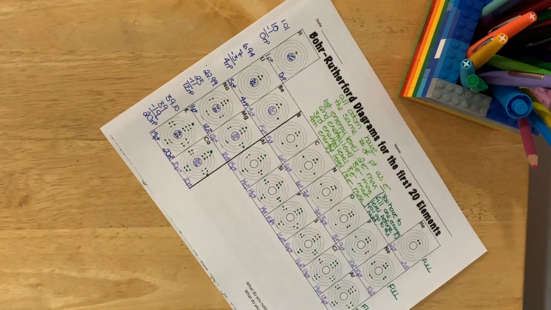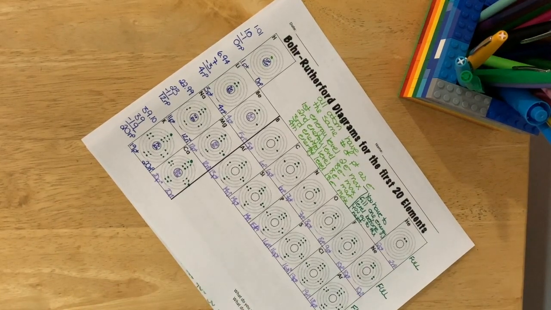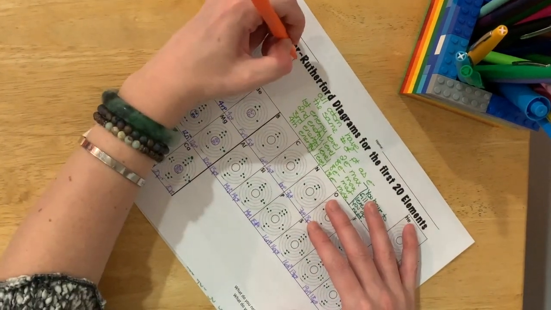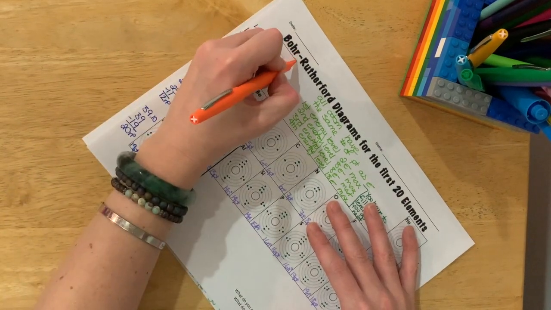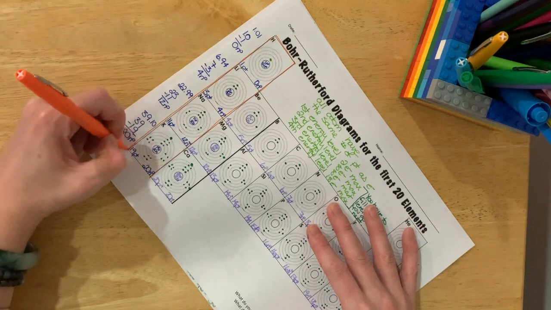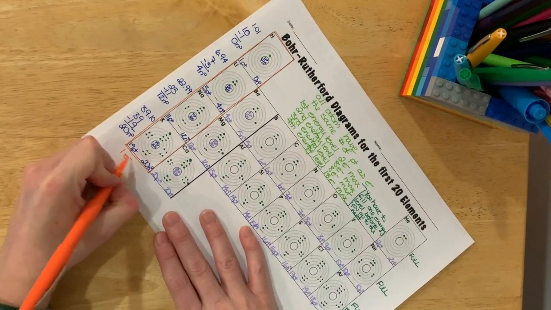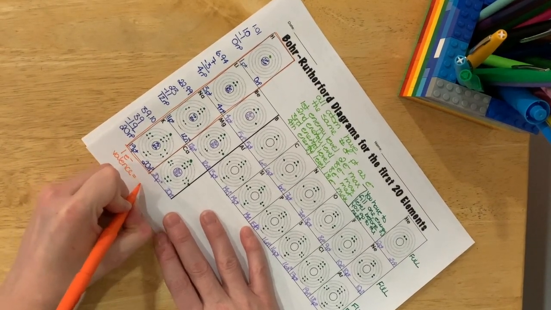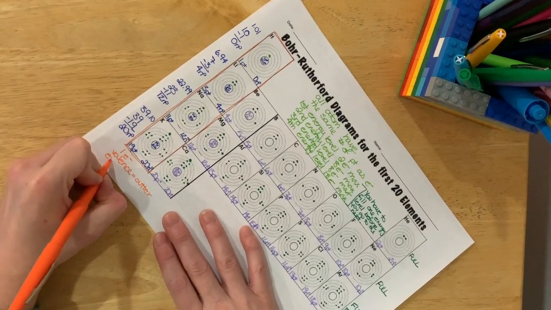Now, the most important thing that you need to know from this is that you are noticing the pattern. All of these ones in the first row here, these ones all right here, these all have 1 electron in the valence. Valence means outer energy level.